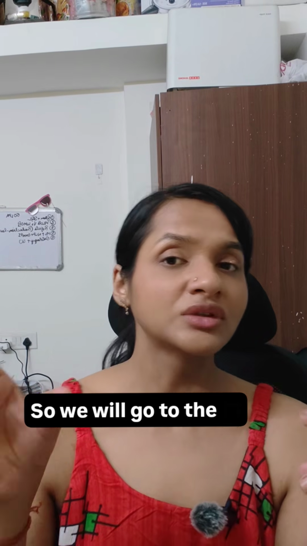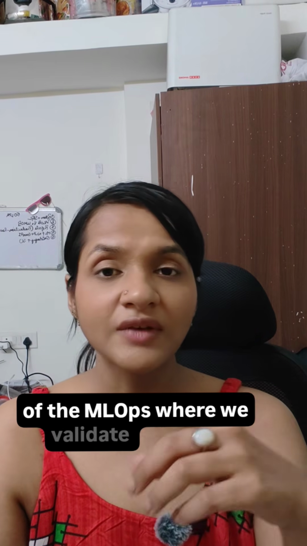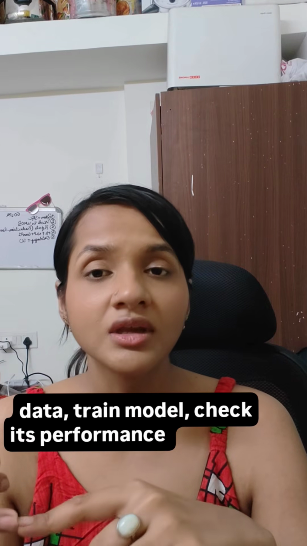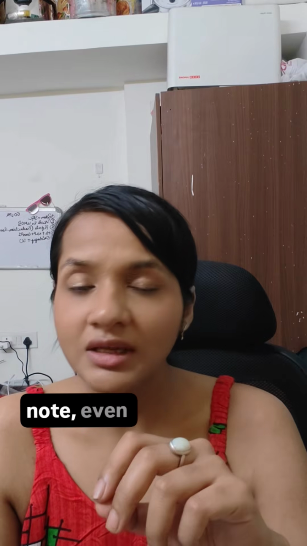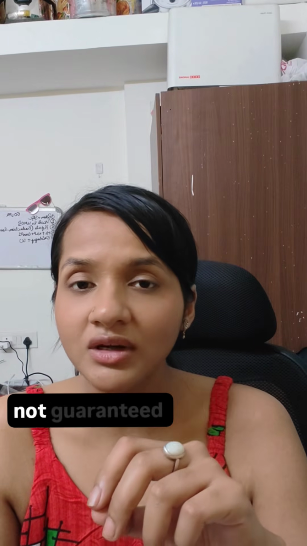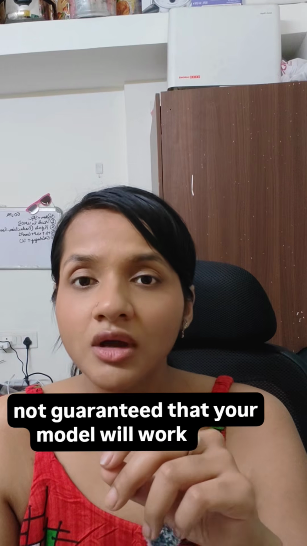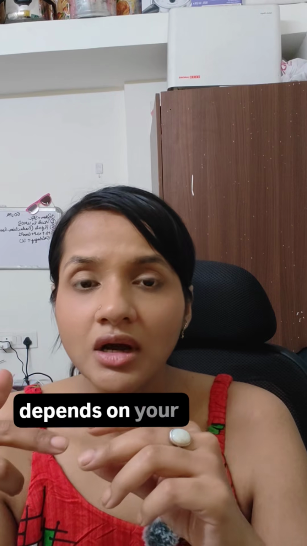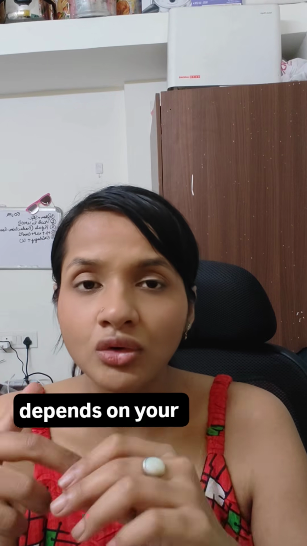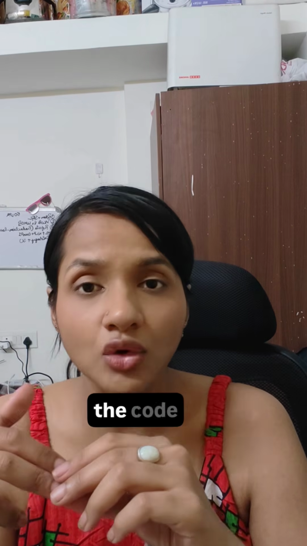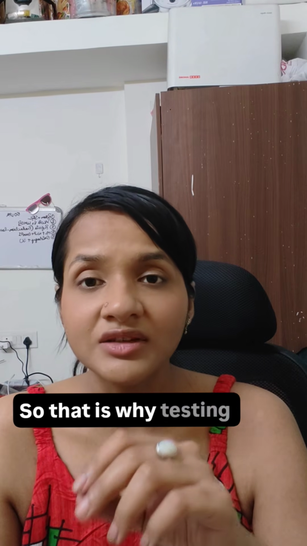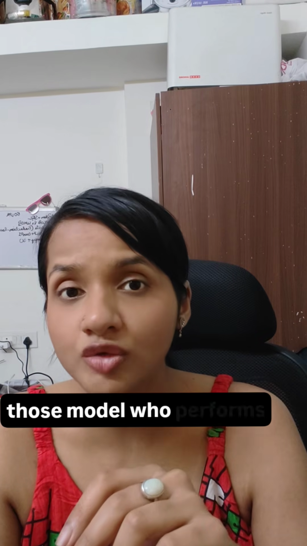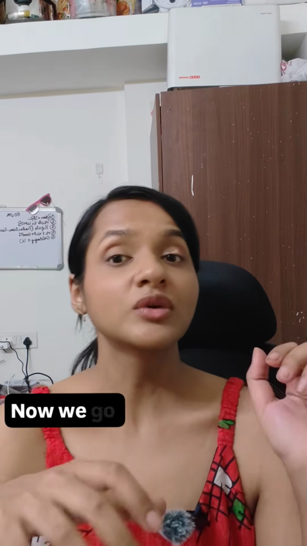So we will go to the CI part of MLOps, where we validate code and data, train model, check its performance. And a small note, even if your code works perfectly, it's not guaranteed that your model will work very well. The reason being that the model not only depends on your code, it also depends on your data. So that is why testing in CI is really important, so that we deploy only those models which perform really well. Now we go back to the CD.